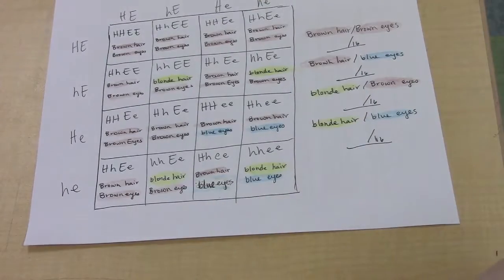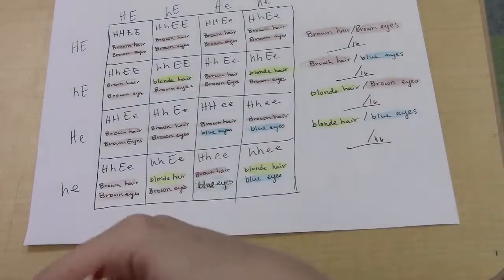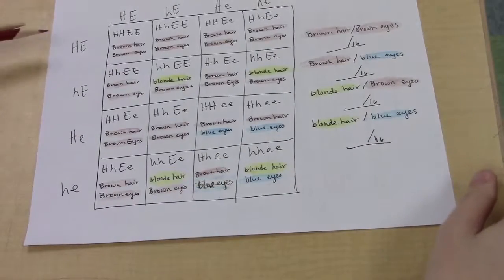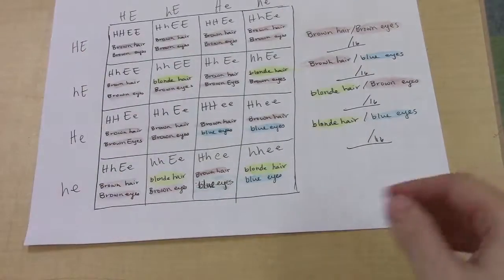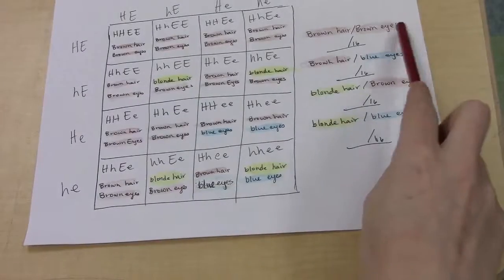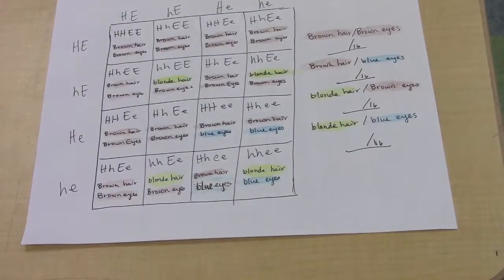So without spending time doing the whole thing for you, you can see that with these different combinations for the sperm and these different combinations for the egg, this is going to give us 16 boxes, but still only 4 different genotypes. Now how many?